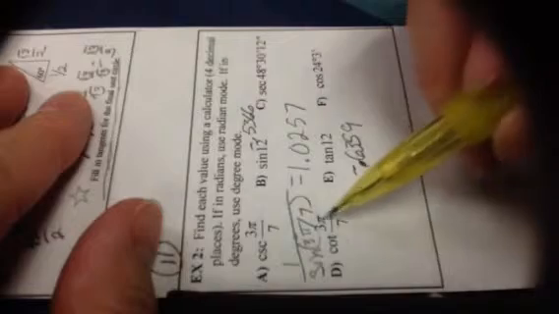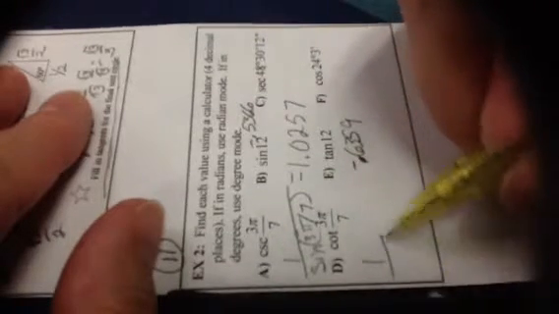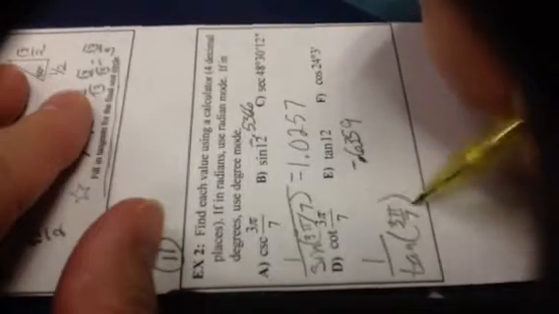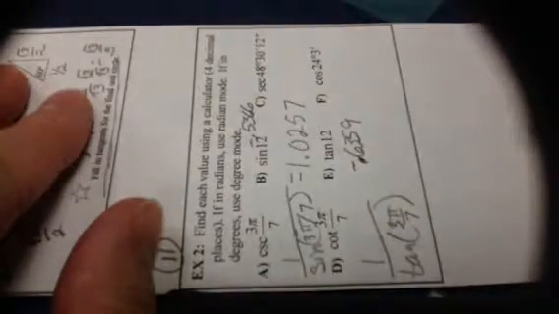The cotangent of 3 pi sevenths is 1 divided by the tangent of 3 pi sevenths. So you would type that in, 1 divided by tangent, parentheses, 3 times pi divided by 7, close your parentheses, and you get 0.2282. And then to do the degree answers, you change your mode back to degrees.